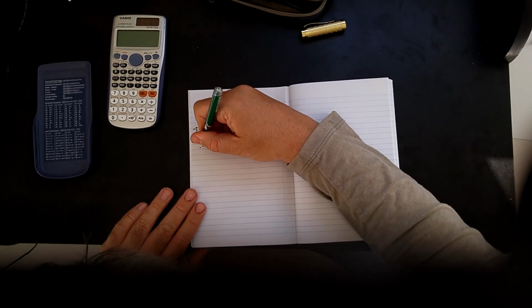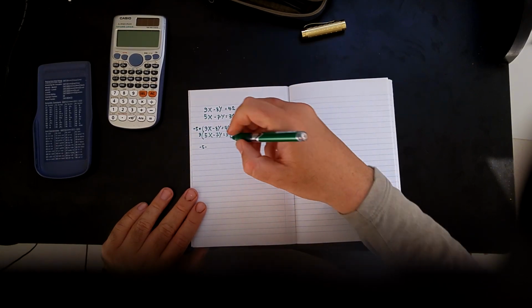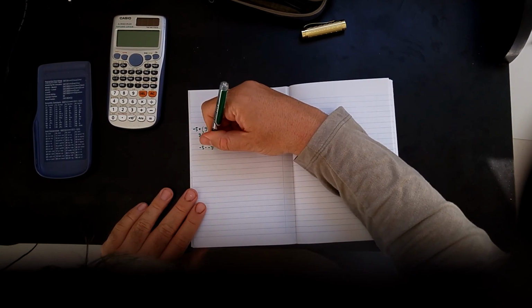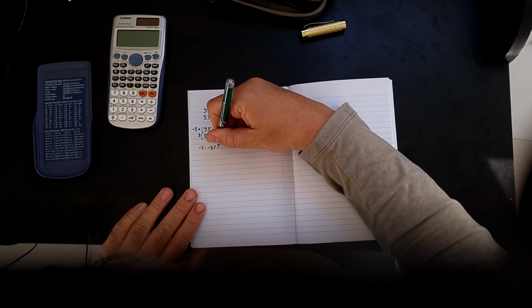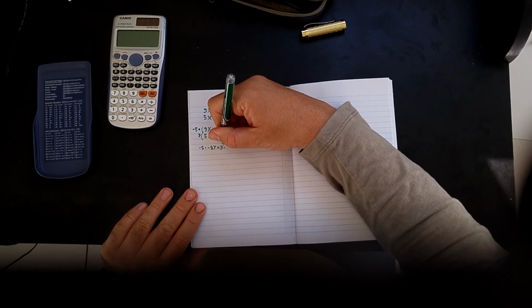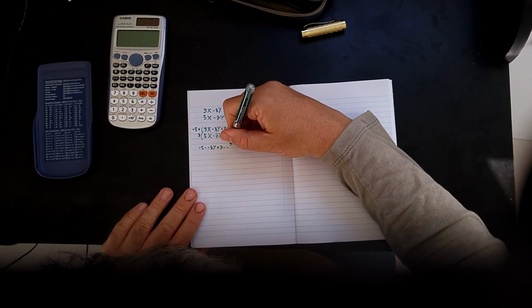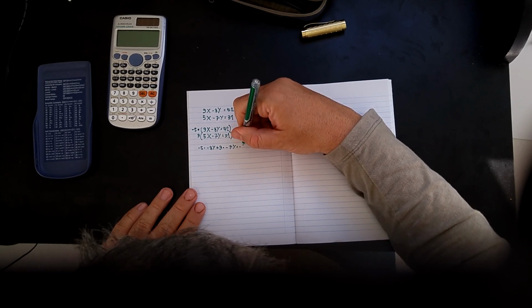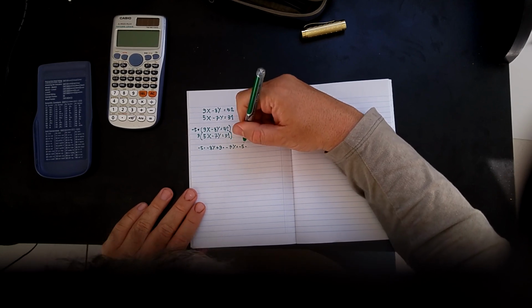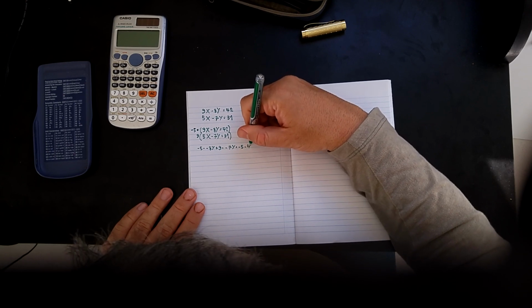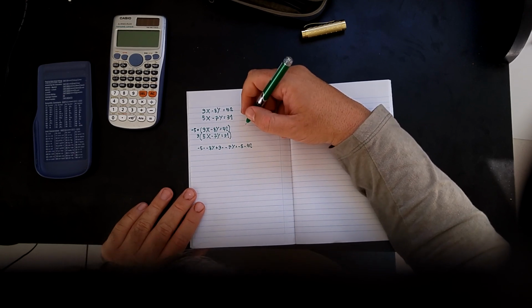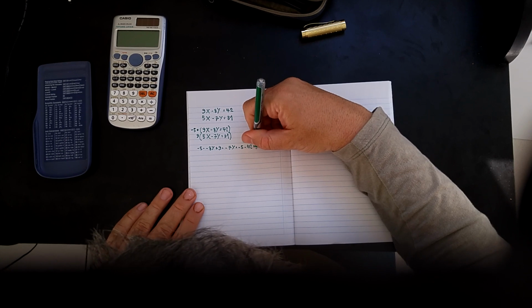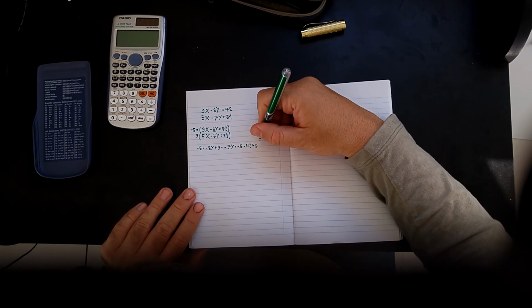So negative 5 multiplied with negative 8y plus 9 equal to negative 7y equal to negative 5 multiplied to 42 plus 9 equal to 31.